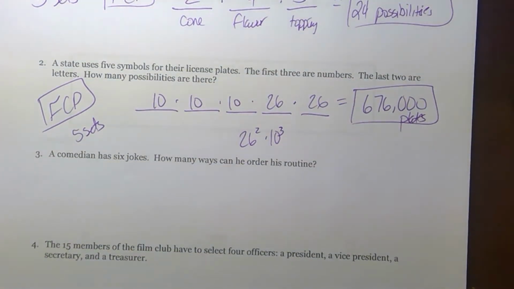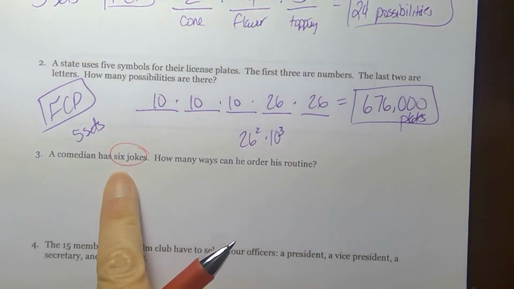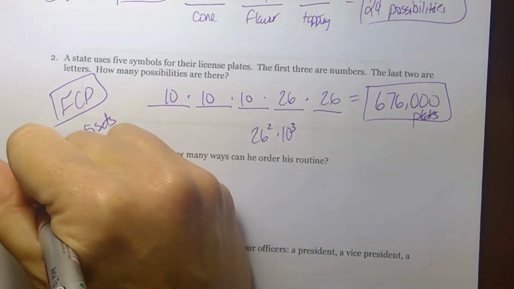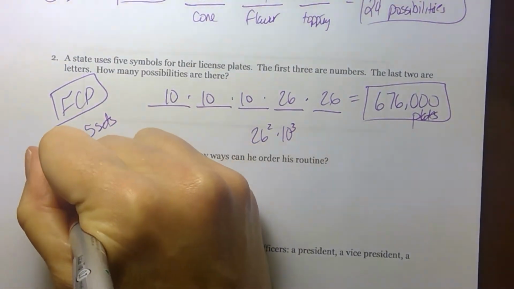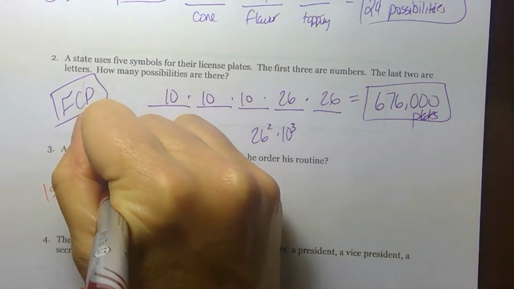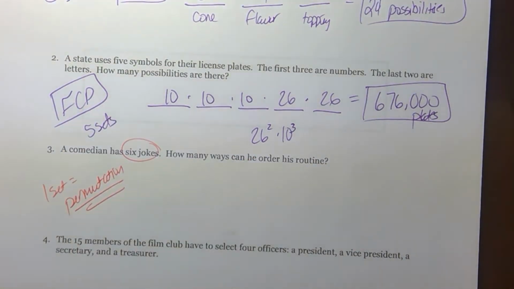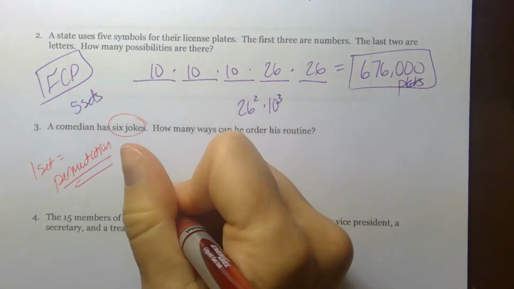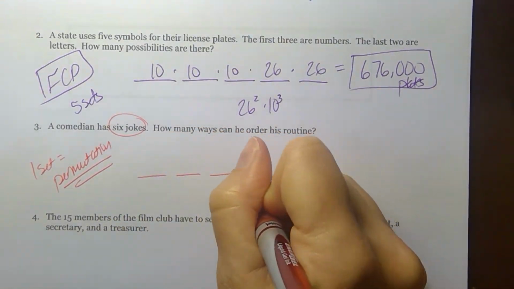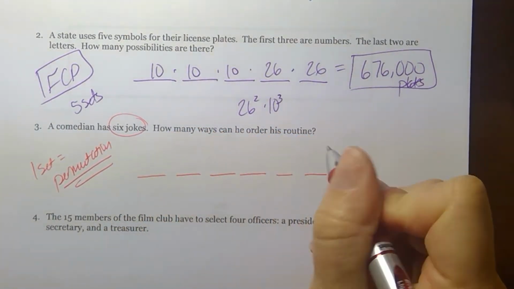A comedian has 6 jokes. How many different ways can he order his routine? Well, I only have 1 set to pick from. When I only have 1 set and I'm interested in an ordered arrangement, that is a permutation. I'm going to tell all 6 jokes, but the order I tell them in makes it different. So since I'm going to tell all 6 jokes, I need 6 blanks. 1, 2, 3, 4, 5, 6.